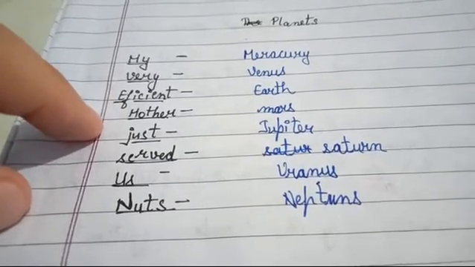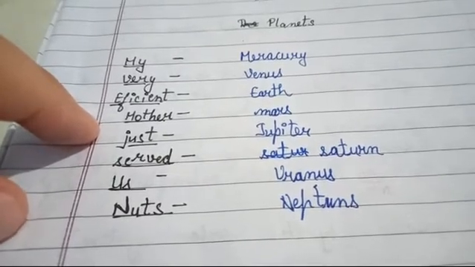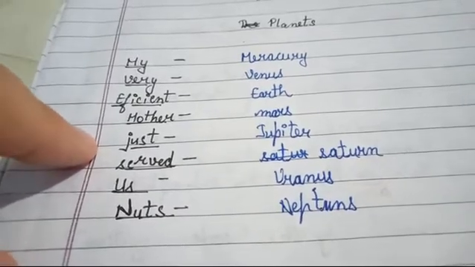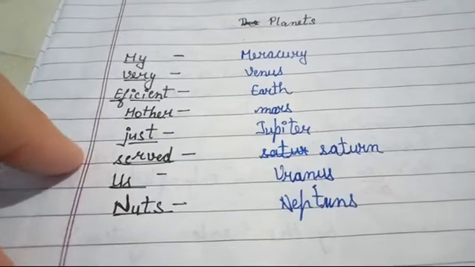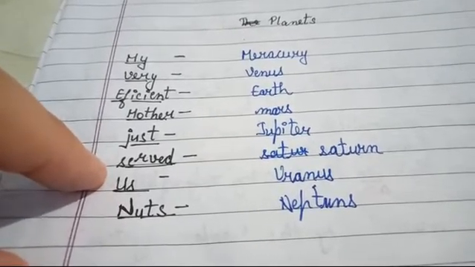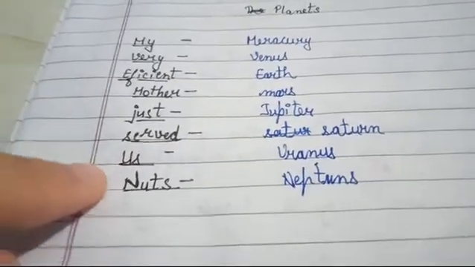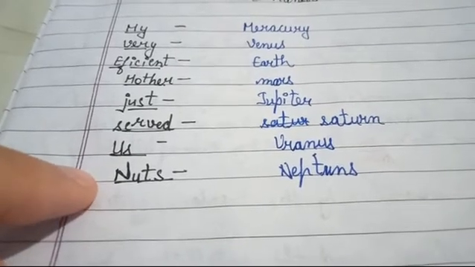From "mother" we take M, and it is called Mars. From "just" we take Ju and frame Jupiter. From "served" we take S, and that will be called Saturn. From "us" we frame Uranus, and from "nuts" we frame Neptune.